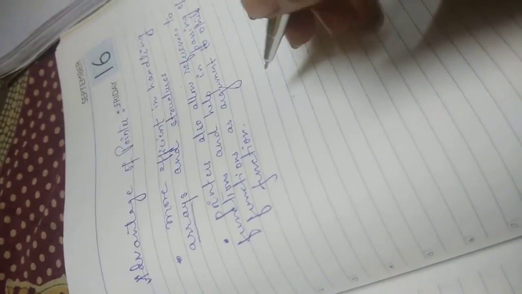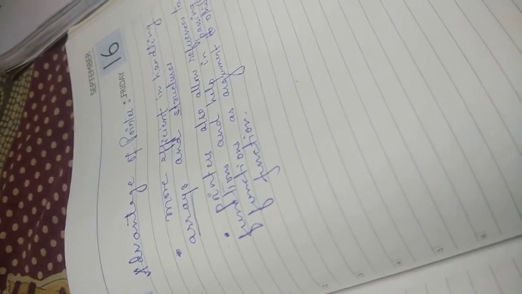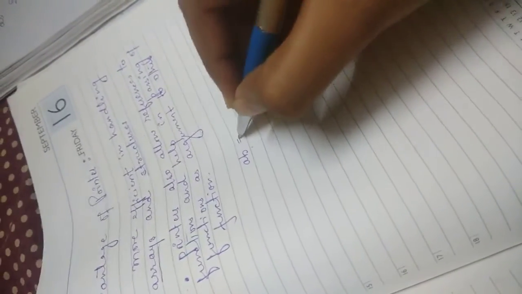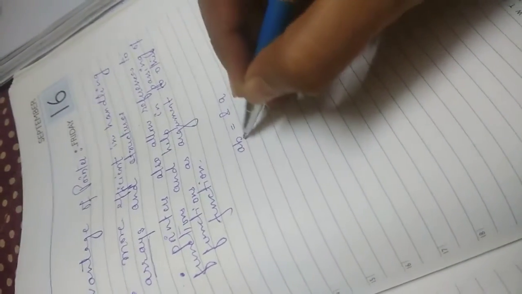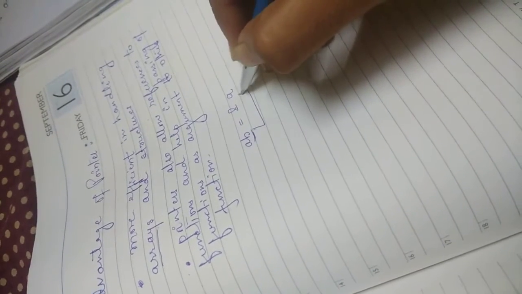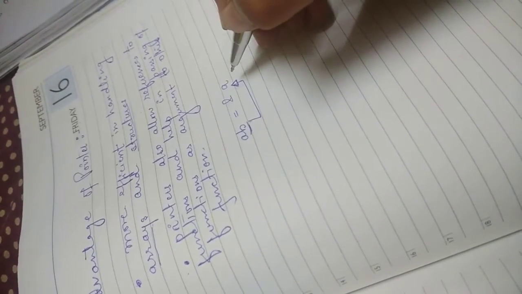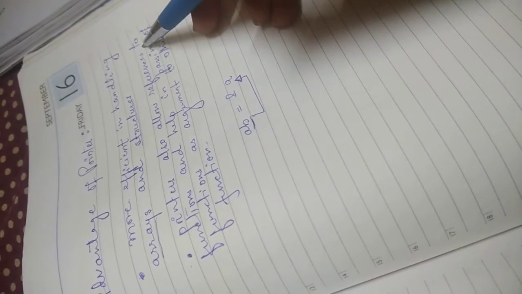So I will say you how it is used for referencing. You can also understand that a pointer stores the address, so it is referencing to the address of some other memory location. You can say if a pointer is AB and it is storing the address of A, so AB is referencing to this memory location, address of this memory location, so it is used for referencing.